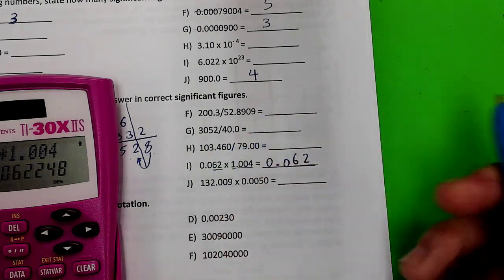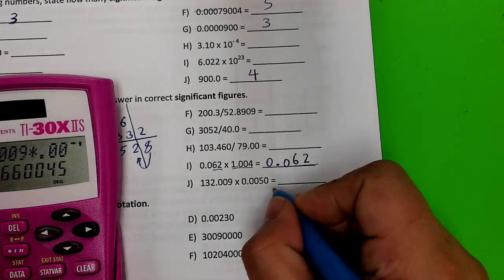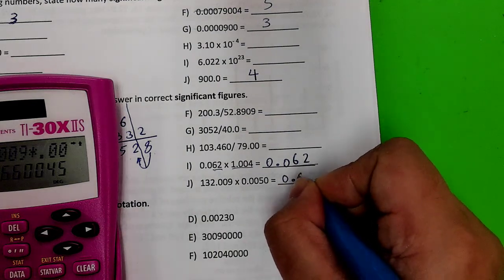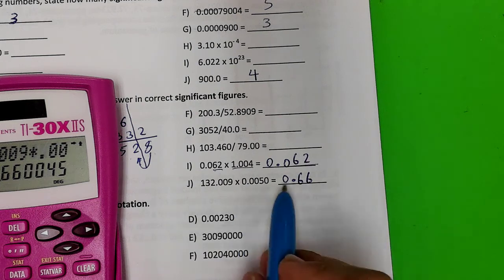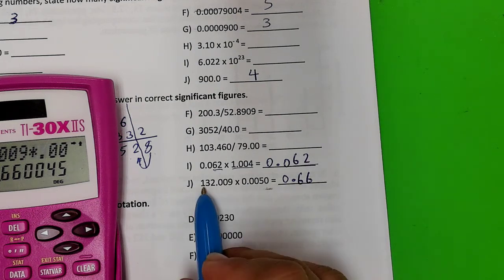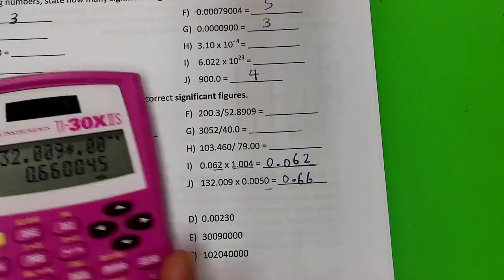Okay, I can do another multiplication one. Let's say this one, 132.009 times 0.0050. So you're going to get about 0.66. Is it done? Yes, because this is 2 suffix. This one has way too many suffix. My answer is only to 2 suffix, right?